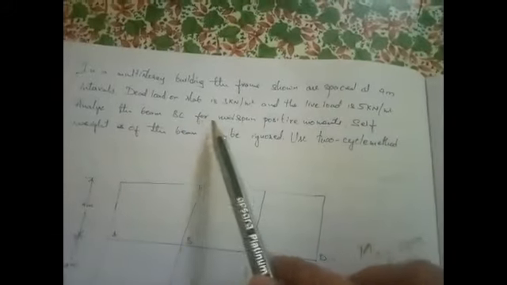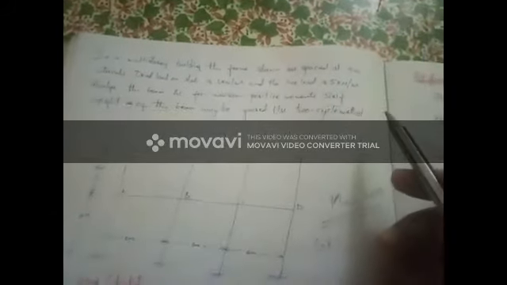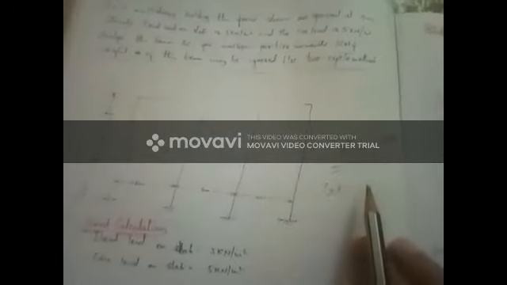Analyze the beam BC for midspan positive moments, self weight of the beam can be ignored. Okay, note this point, the self weight of the beam is ignored. So use 2-cycle method. As we have discussed, 2-cycle method is nothing but the substitution frame method.